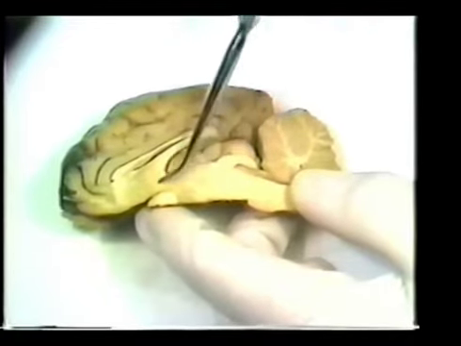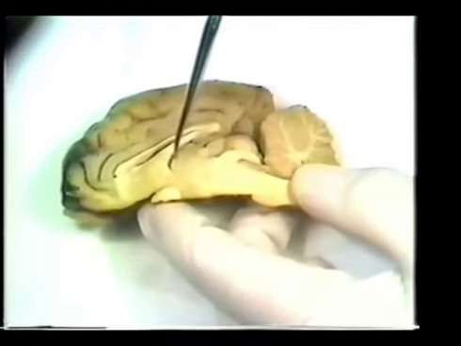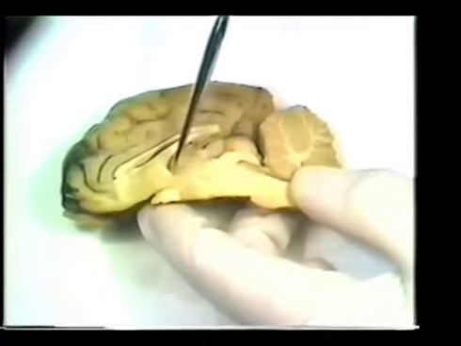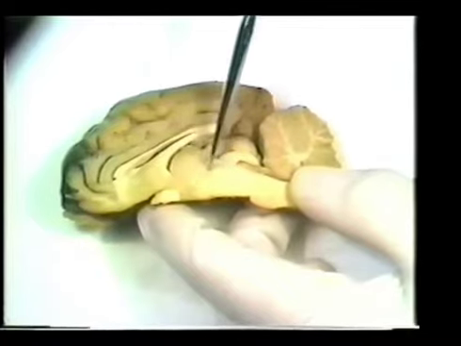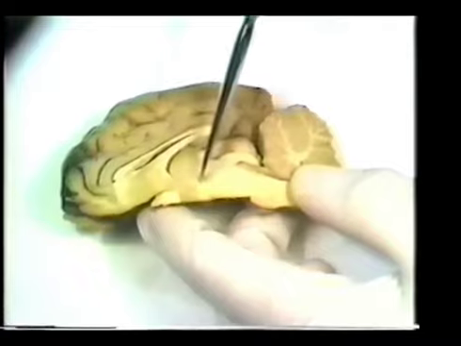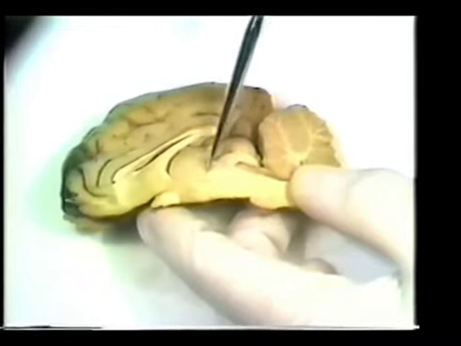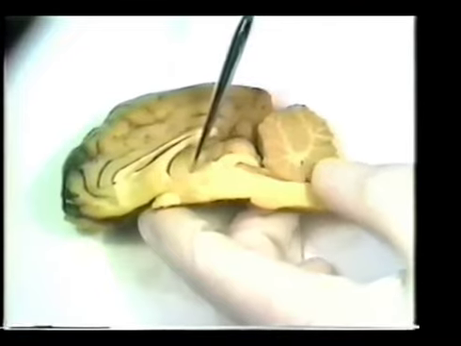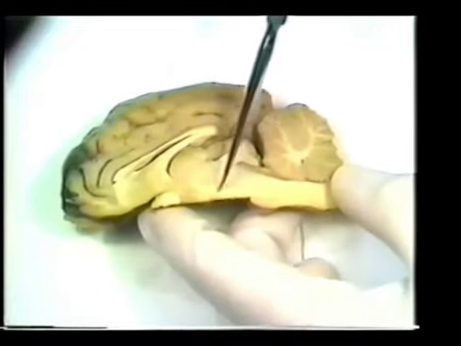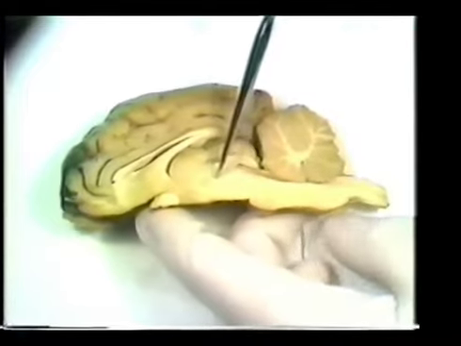This area in here is called the thalamus, and the circular area is the massa intermedia of the thalamus. You'll see a definite circular area, the massa intermedia of the thalamus. Back into this area is referred to as the hypothalamus.